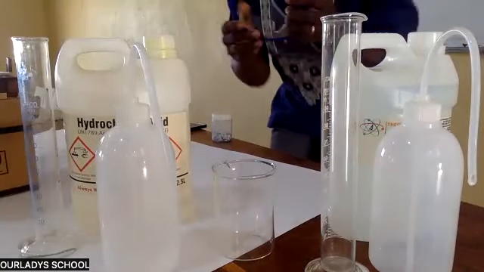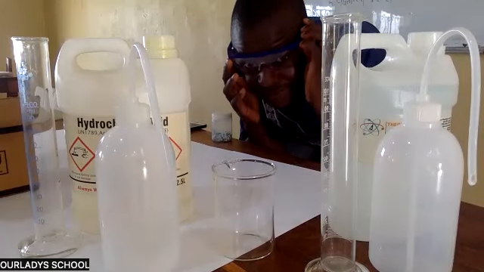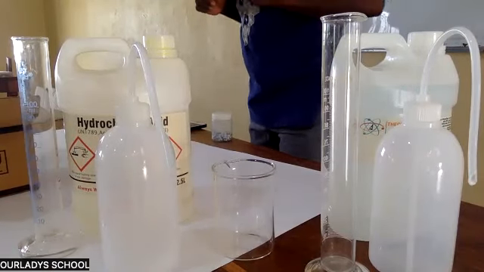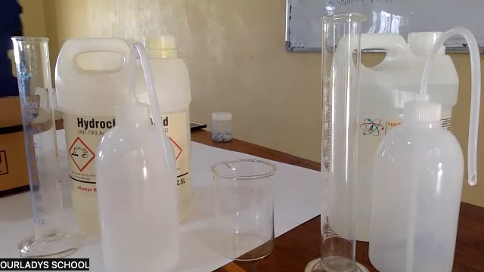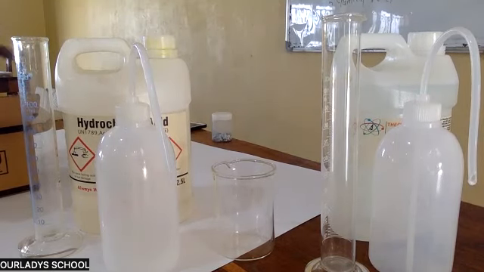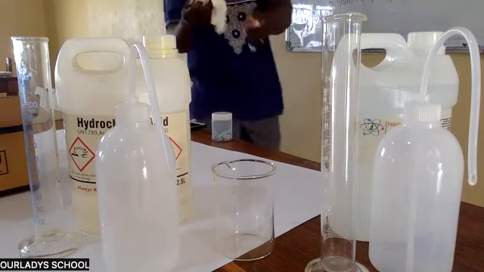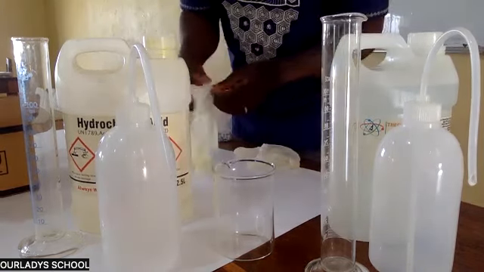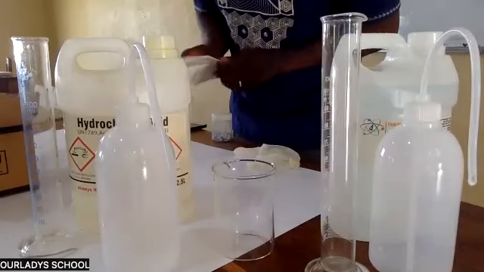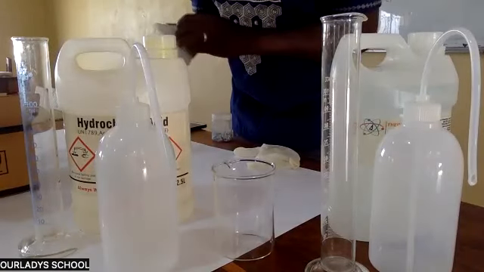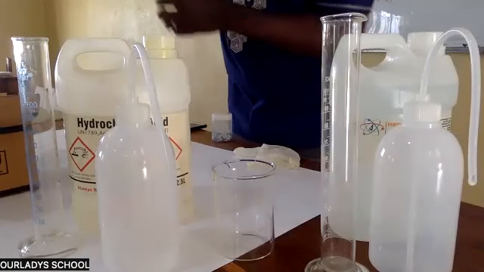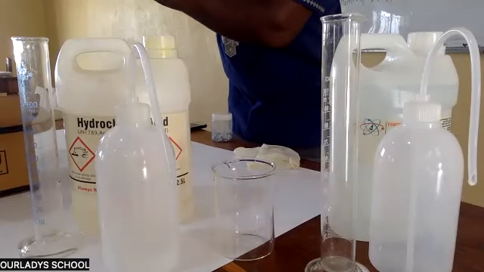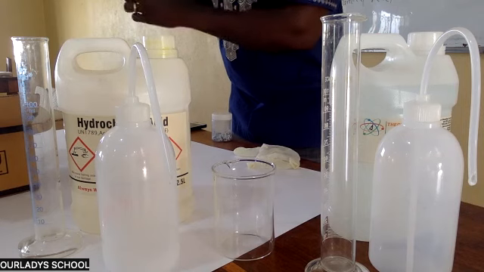Precaution number 1, put on protective goggles, protect your eyes, because tomorrow you need to see where Amanda is. Precaution number 2, we're handling acids, so it's very important that we protect our hands so that tomorrow we will greet each other in a very good way.